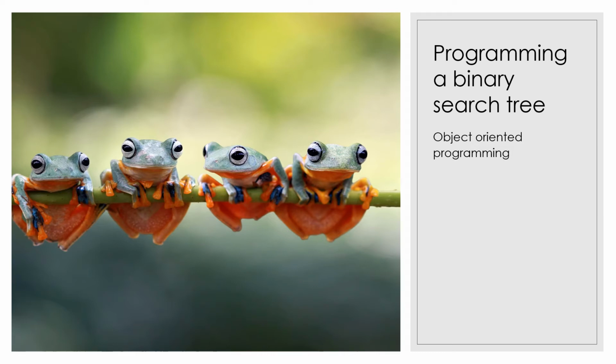Welcome back. This is the second of the two optional programming activities linked to the binary search tree topic. In the last of these lessons, you made a binary search tree using a 2D array. In this lesson, you'll make it using object-oriented programming. As always, pause at any time and try to do the work yourself, but I will take you through the whole thing step by step.